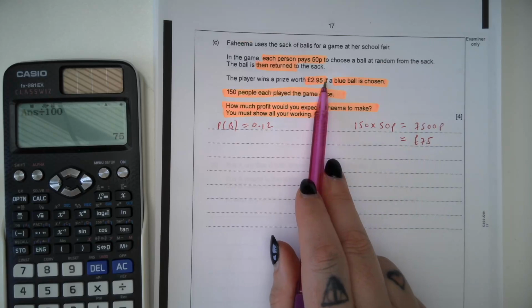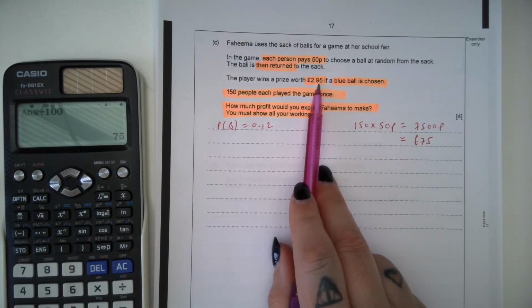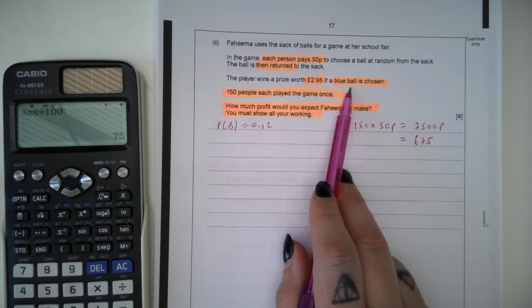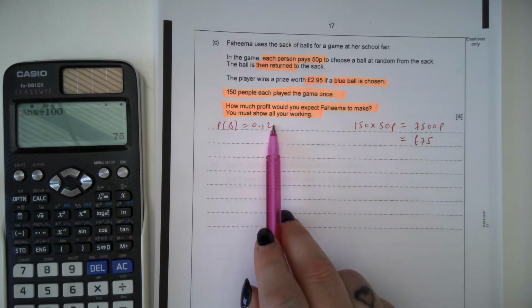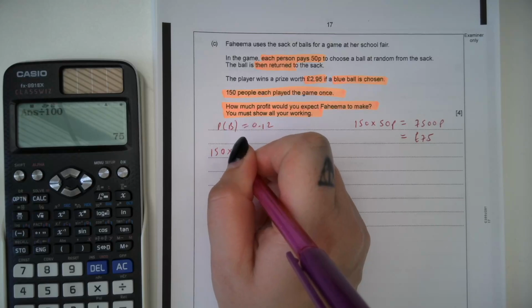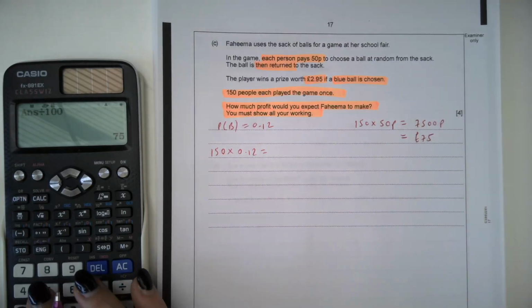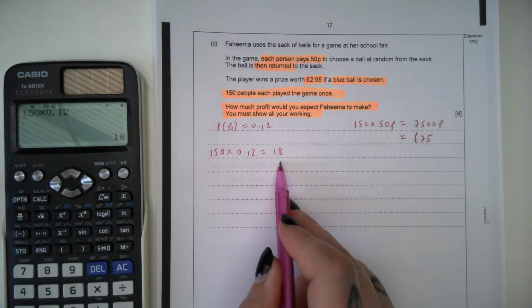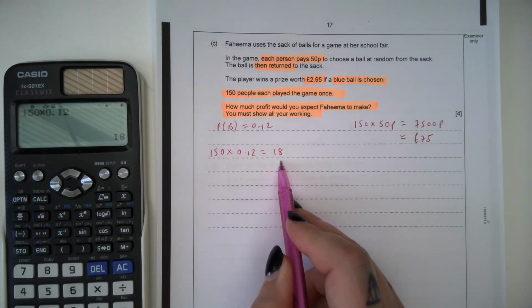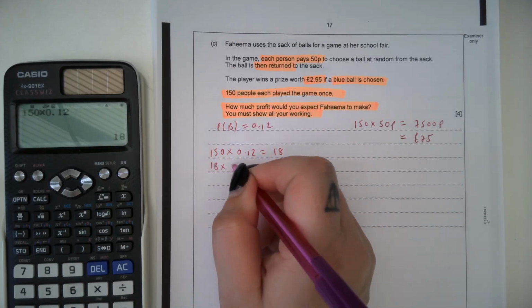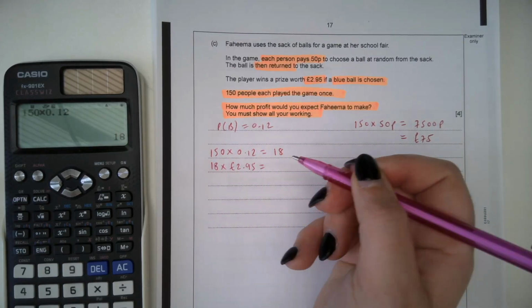But we need to figure out how much she would pay out. So we need an estimate for how many people would win. So how many people are going to pick a ball that's coloured blue out of this sack. The probability is 0.12. 150 people play, so 150 multiplied by 0.12 is equal to 18. So we expect 18 people to win. If they win, they get £2.95, so that would be 18 lots of £2.95 she would have to pay out.